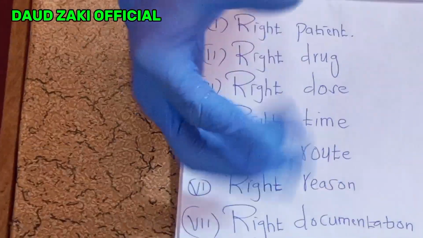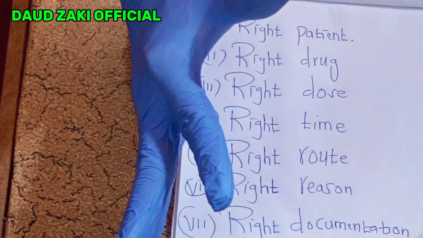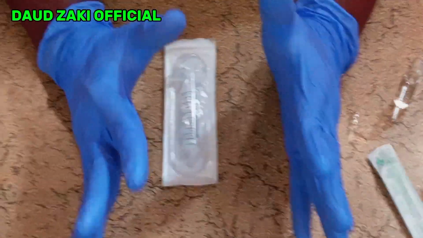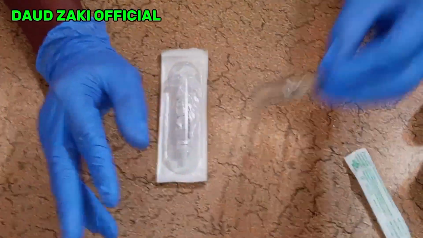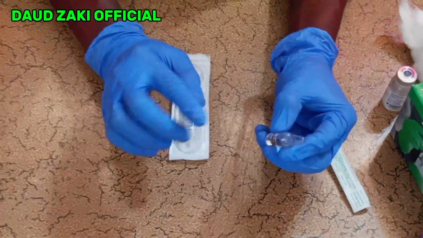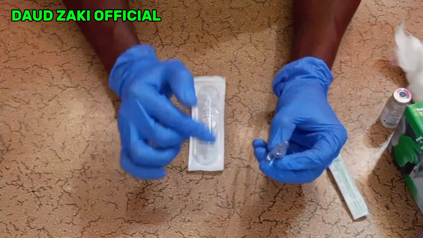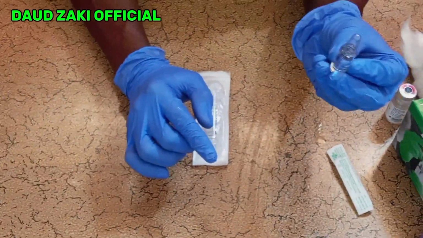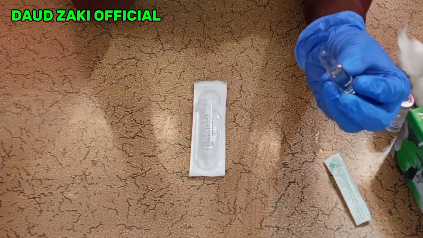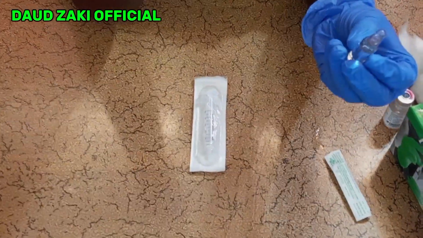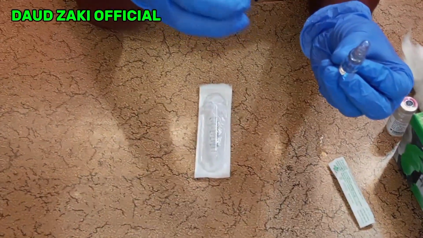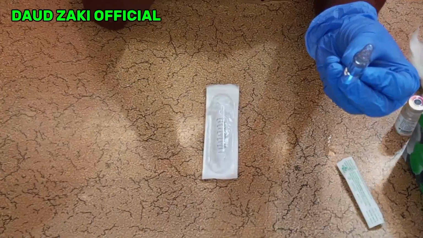Now we shall see how to withdraw drug from an ampoule. If you are preparing a drug in an ampoule, this is how you are going to withdraw it. The drug is already in solution form, that is liquid form. You don't need to dilute or reconstitute. What you need is only to withdraw the drug from the ampoule. I will show you how to break the ampoule and how to withdraw the medication.